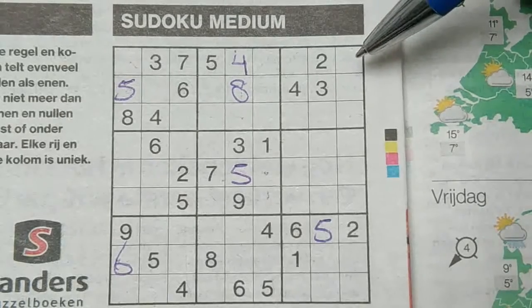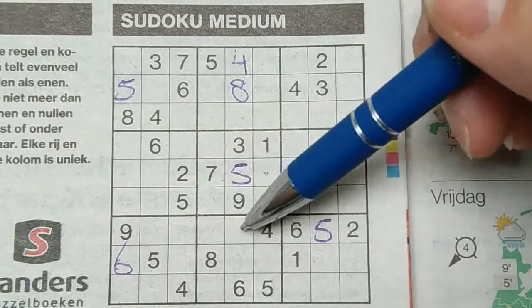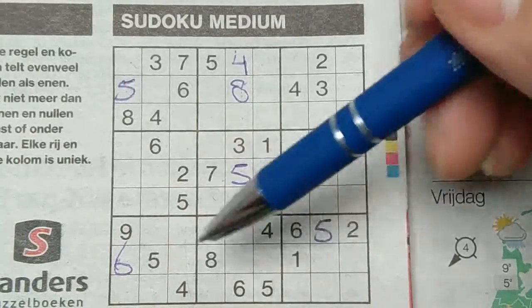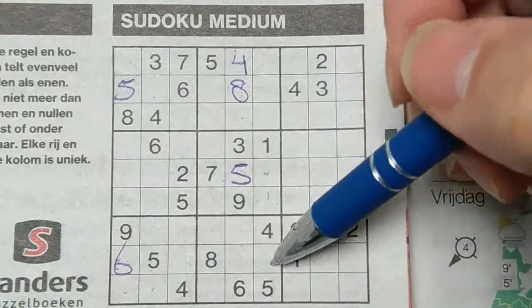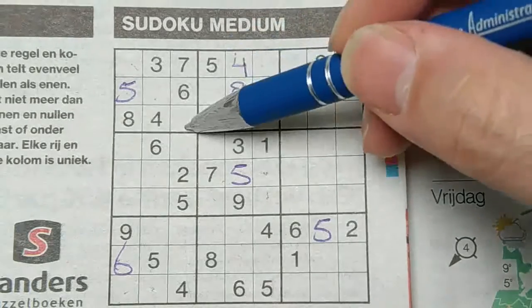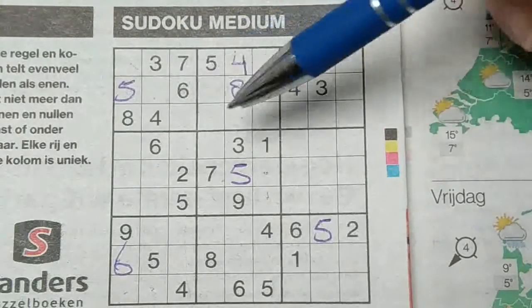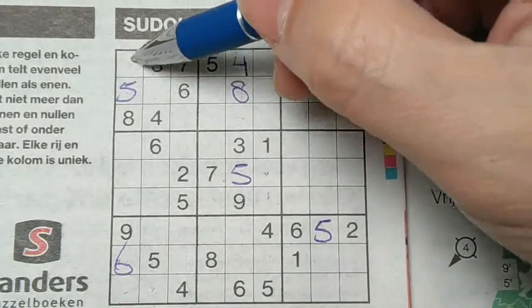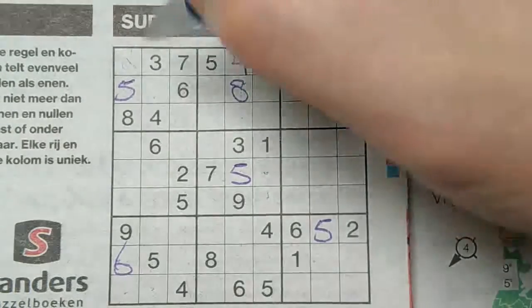The 2, can I do something with the 2? 2 should be here. Yes. 2 should be there. Yes. In this big square, 3 missing numbers. The numbers are 1, 2, and 9. I see here 2, so no 2 there. I see here 2, so no 2 in this box. One box remains for the 2, should be this one.